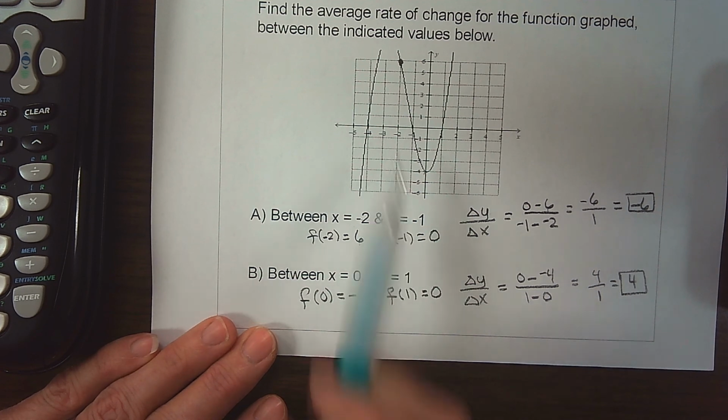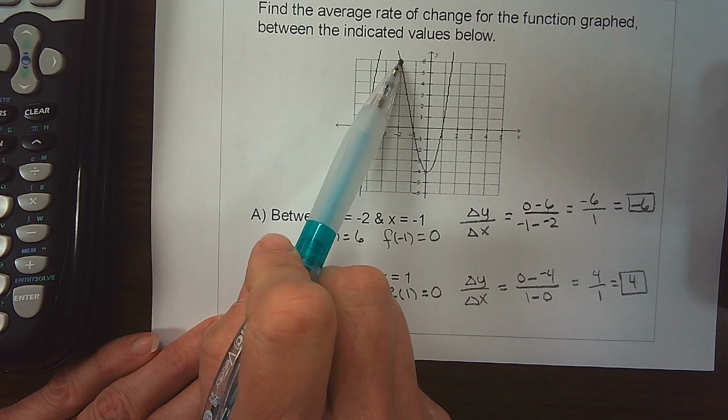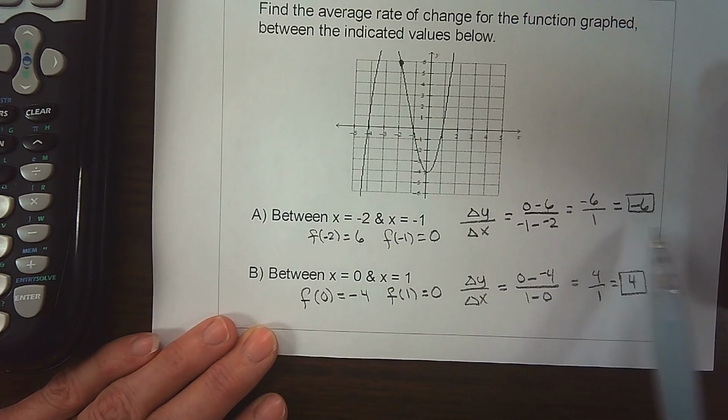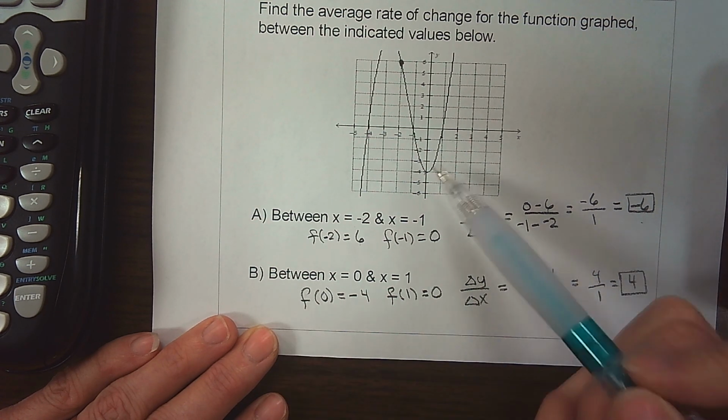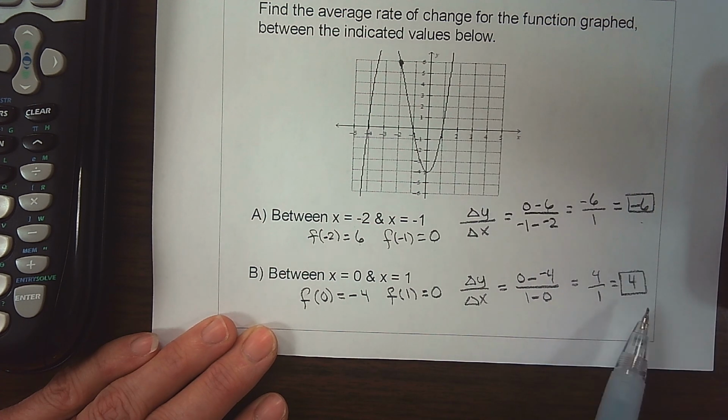Now, what I should, again, notice graphically about this function is that between negative 2 and negative 1, the graph is heading down. So my average rate of change should be negative, and it is. And between 0 and positive 1, the graph is heading up. So my average rate of change should be positive, and once again, it is. So hopefully this helps you folks to find average rate of change both in a graphical sense and in the algebraic sense that we had considered together at the start of the video.